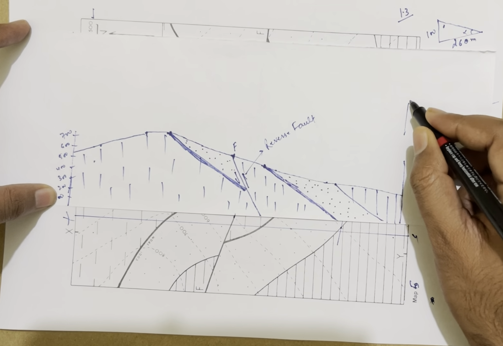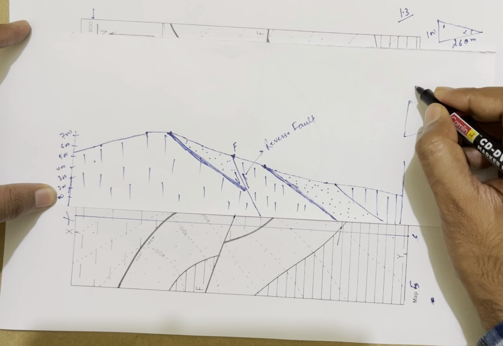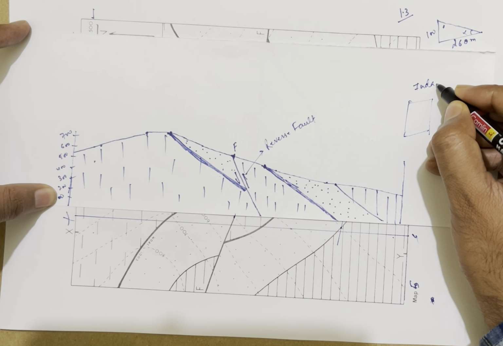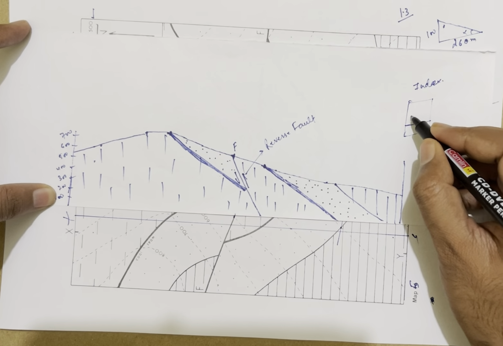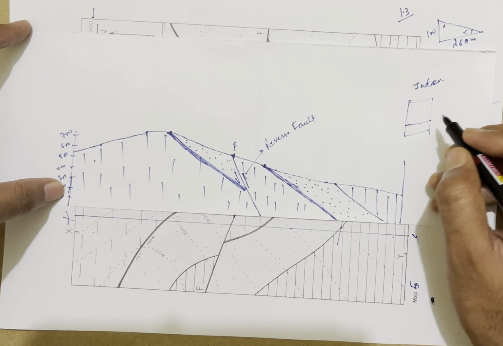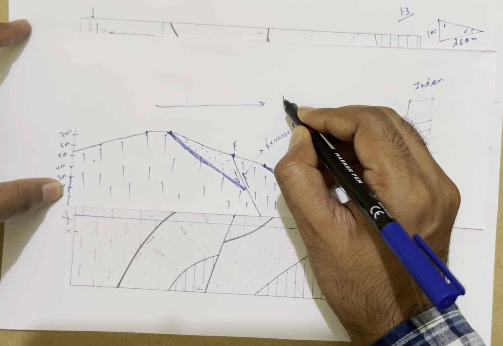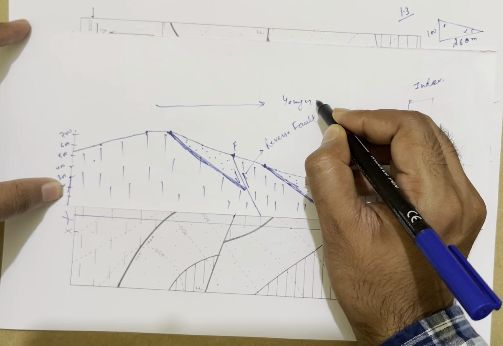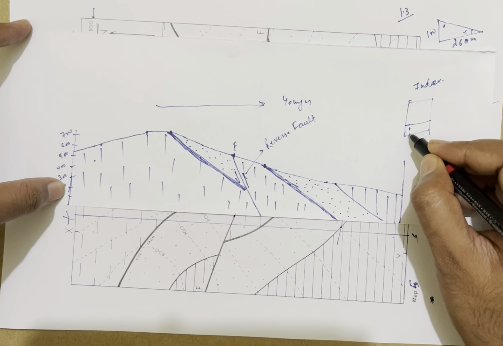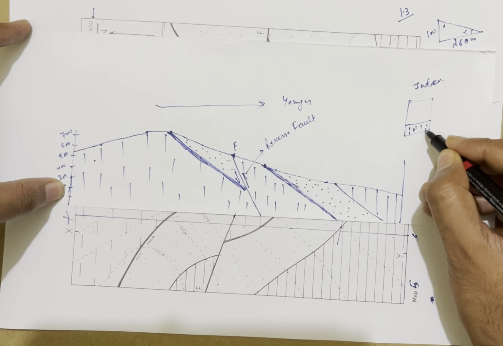In a similar way we can draw the index. In the direction of the dip, beds are younger, so it means the beds are younger on this side and older beds are here.